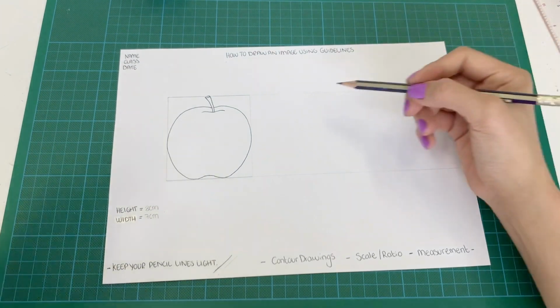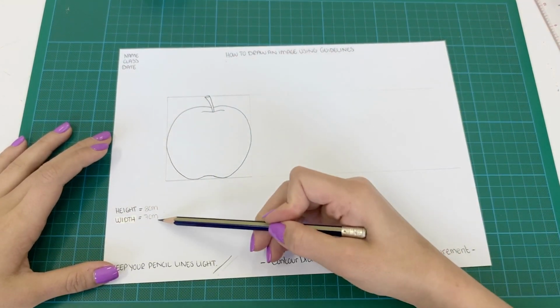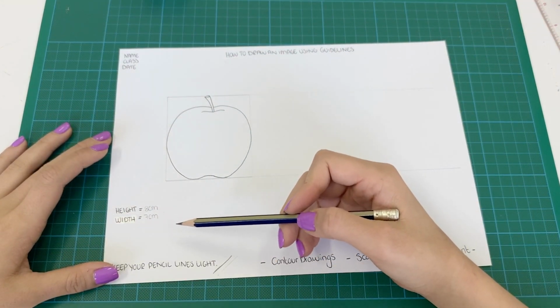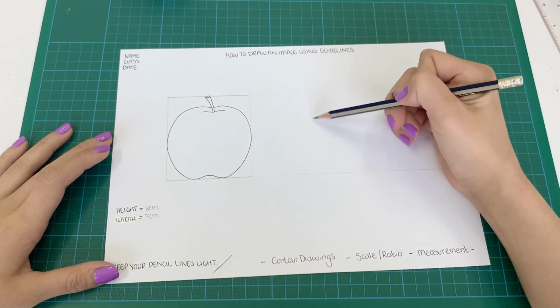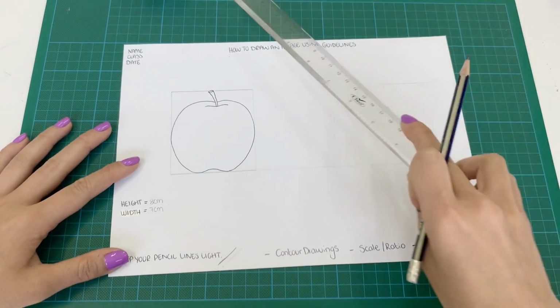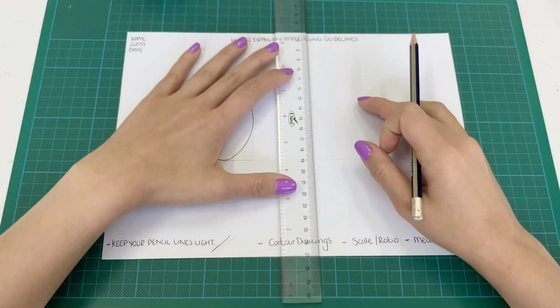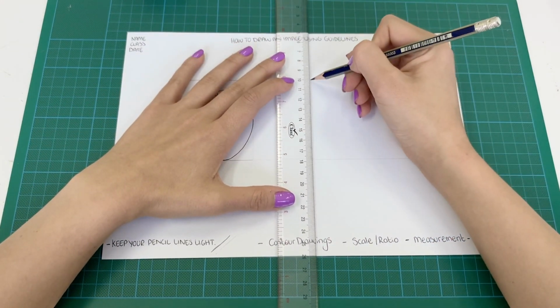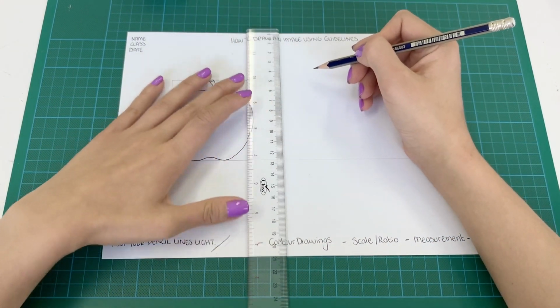Now that we're done, we are going to find the height of the apple. So the height is 8 centimeters. We know that we have to draw the line down by 8 centimeters. So have your ruler down, put a point so that we know where to start.